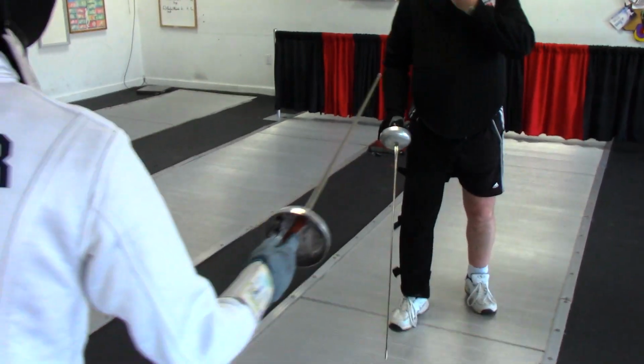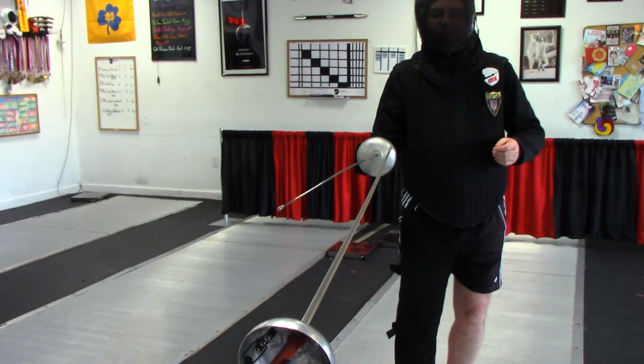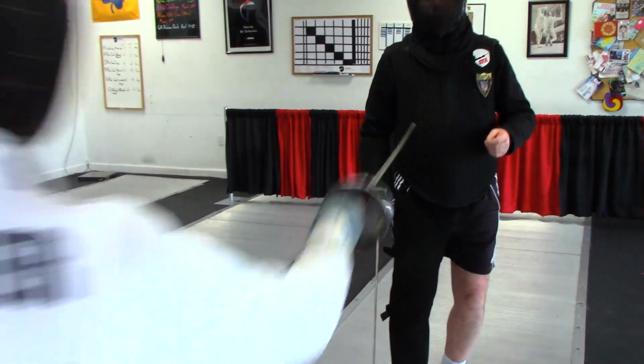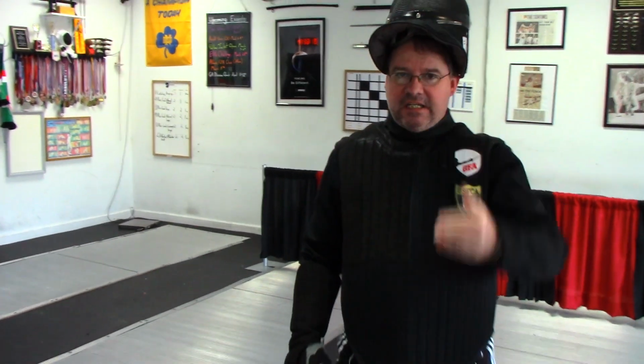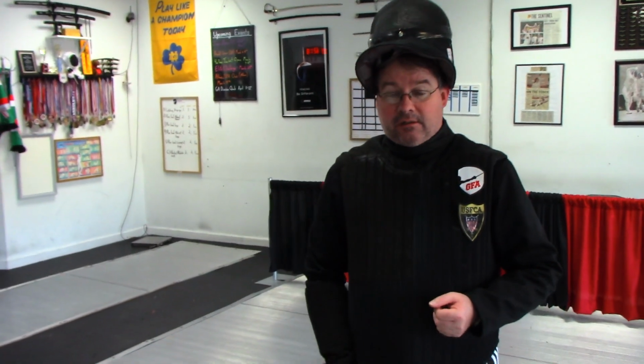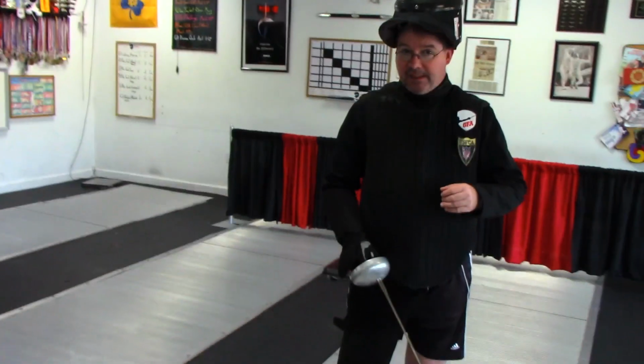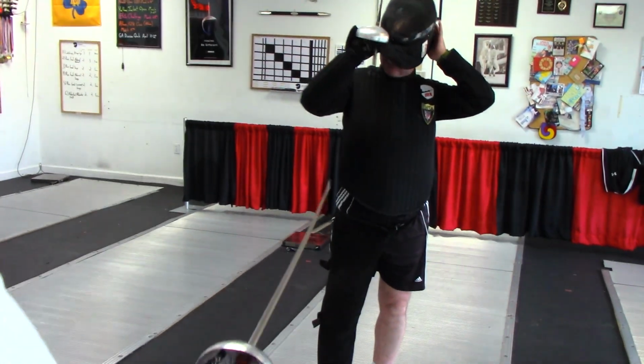So let's see direct attack with a fleche. Now you'll also notice that when she attacked me, she hit me on the bound. The back foot hit the strip, and then she stepped off the strip. Very important to run away from the strip, like we talked about in footwork basics. Next will be an indirect attack with a fleche.